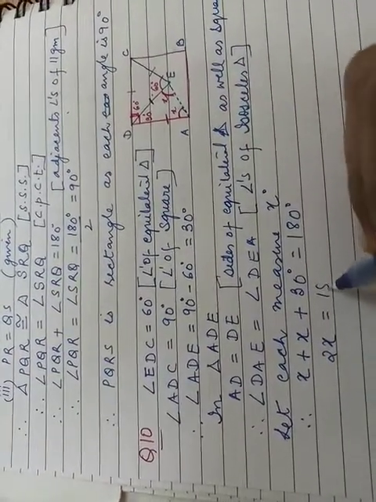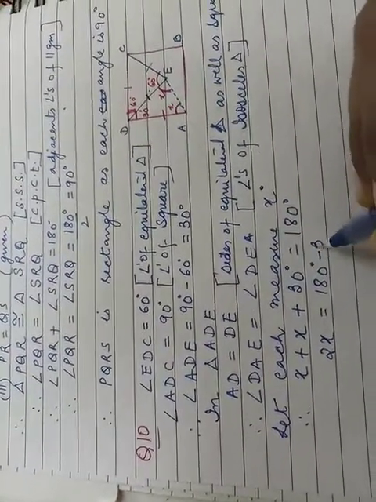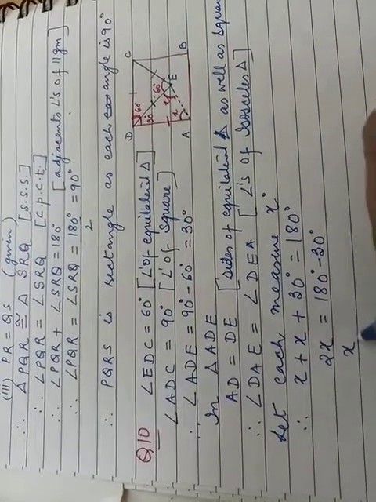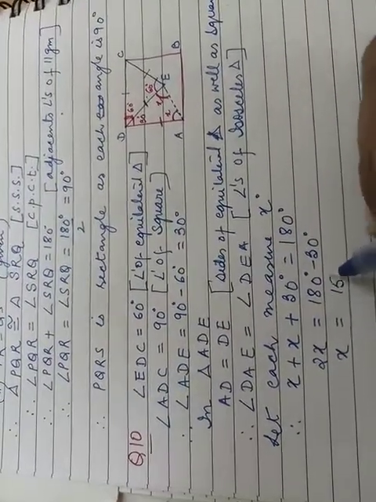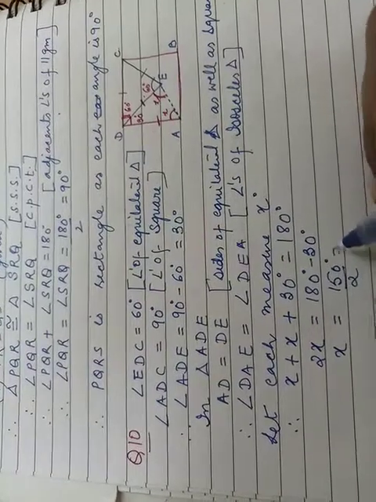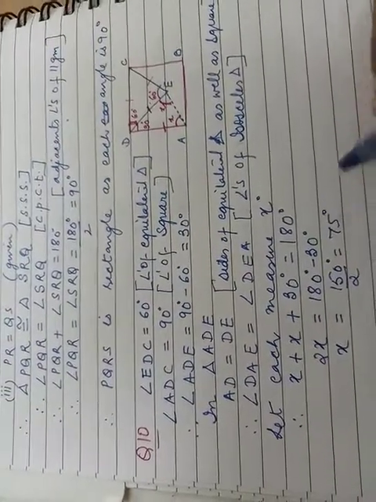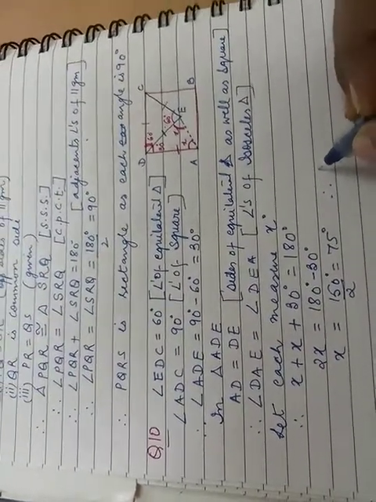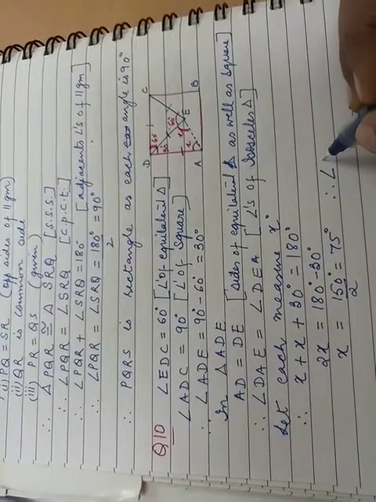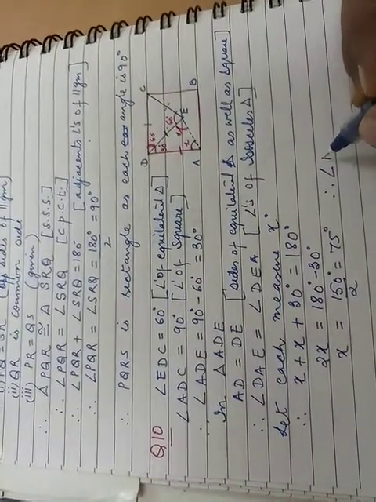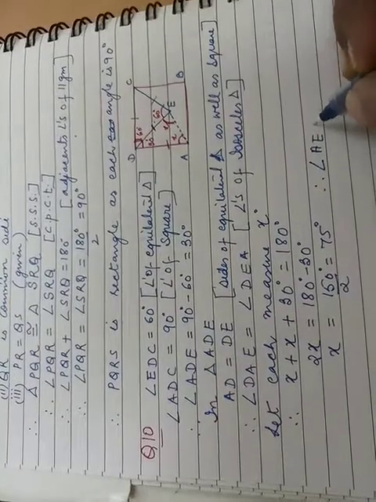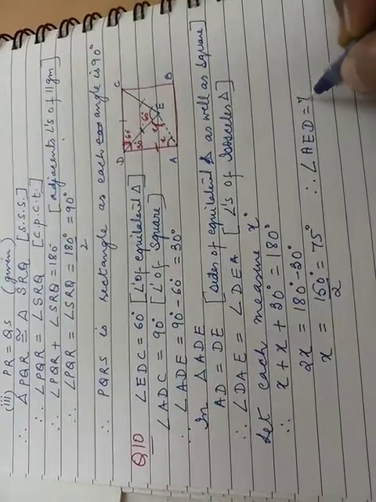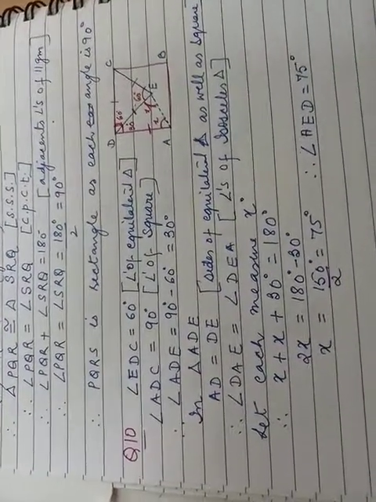Therefore, this becomes 2x equals 150. x becomes equal to 150 by 2, that is 75 degree. Therefore, angle AED is equal to 75 degree.